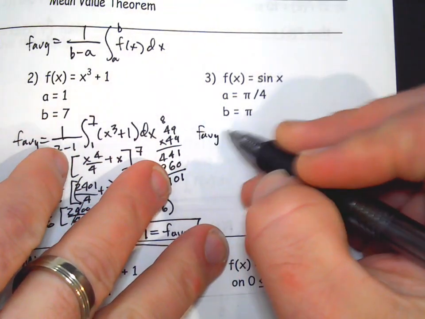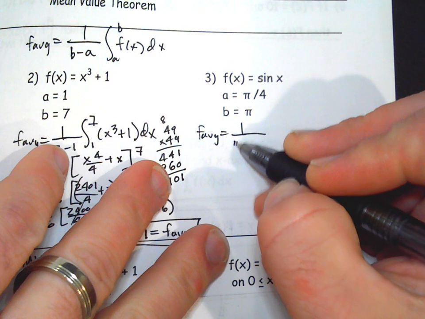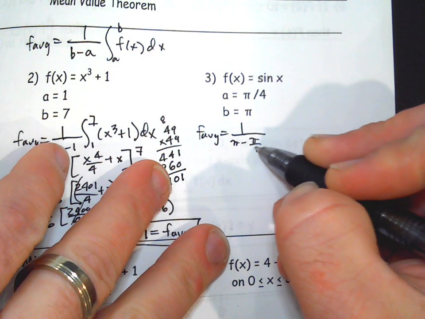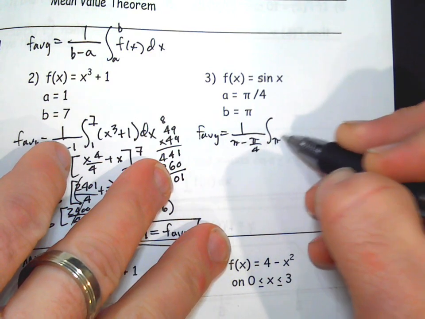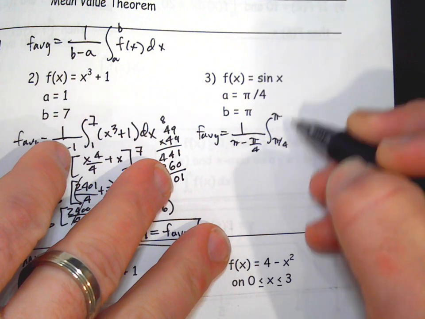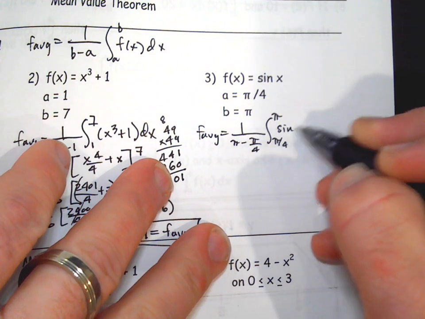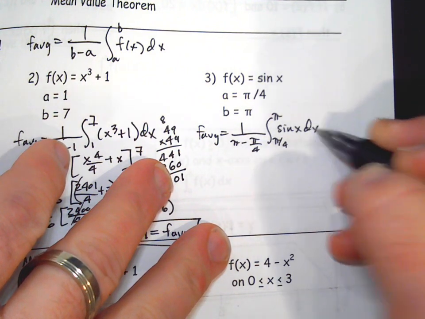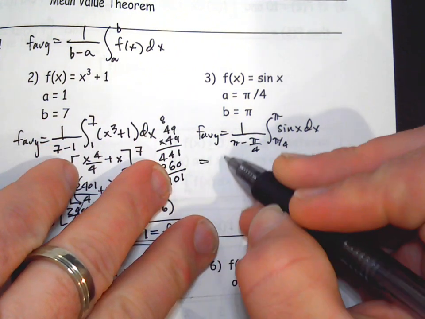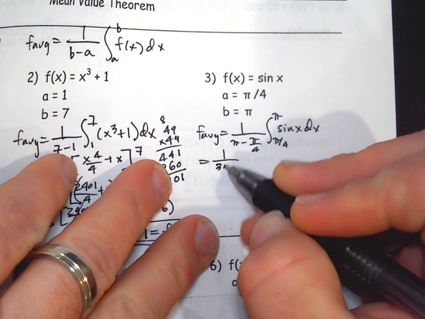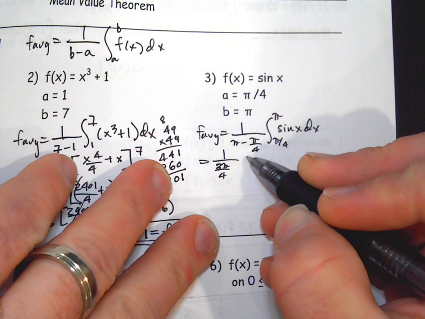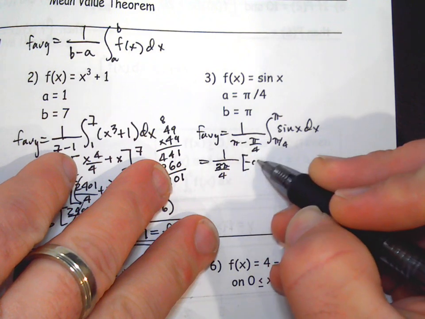F average equals 1 over pi minus pi over 4, integral from pi over 4 to pi of sine x dx. So that's going to be 1 over 3 pi over 4. The integral is going to be negative cosine.